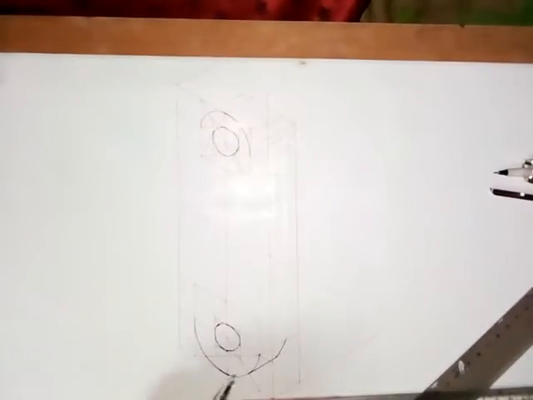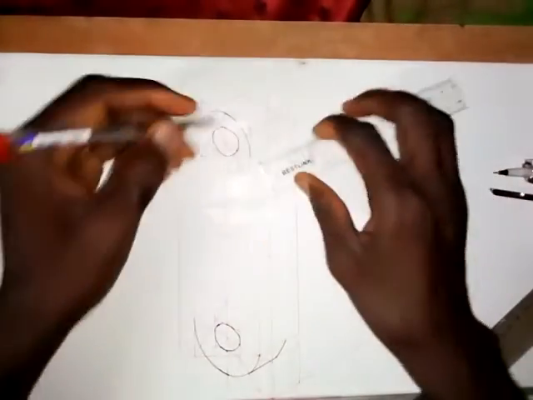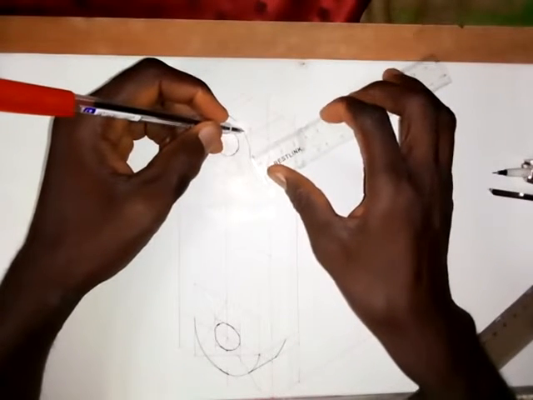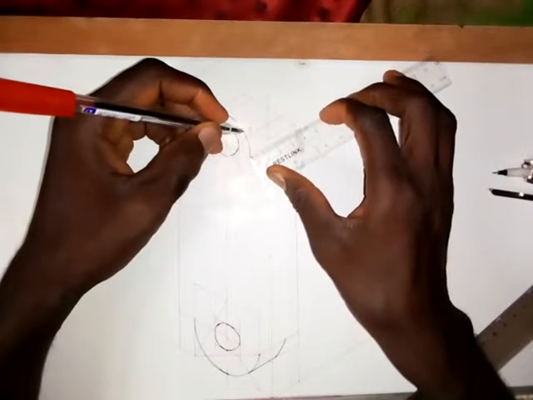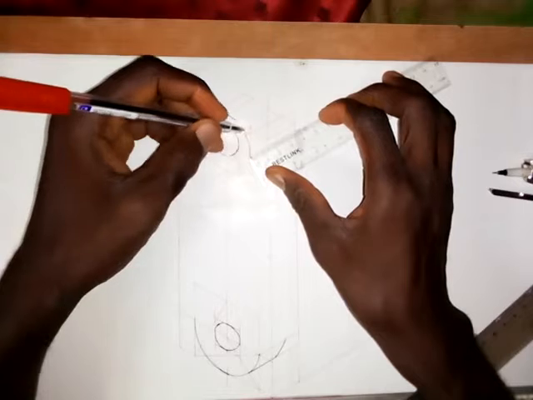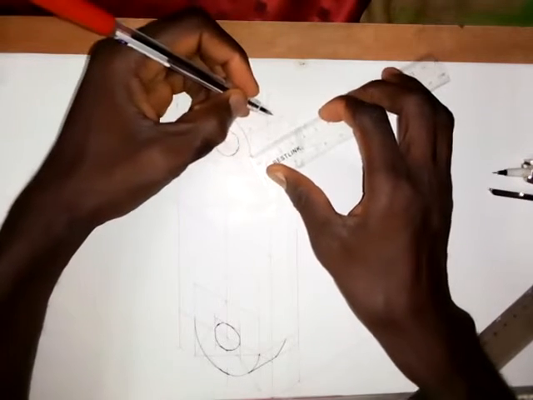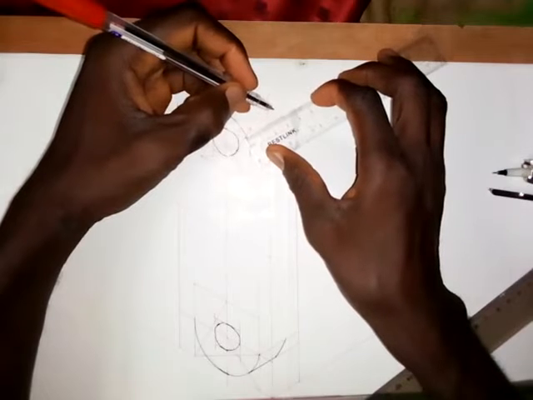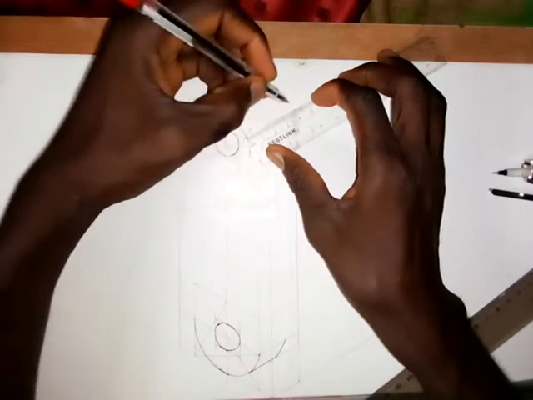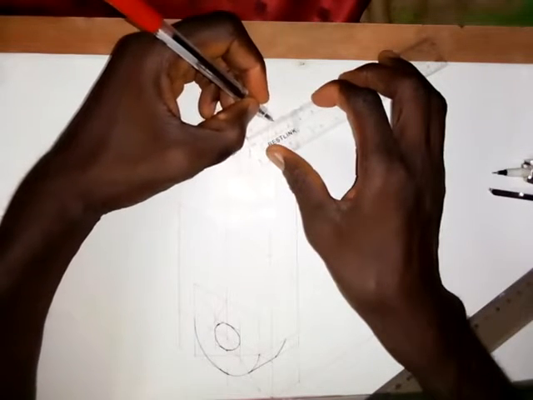So we now take that 22 millimeters. So 22 millimeters is the thickness of this part that we have taken. So take 22 millimeters on this line. This is 22. Then you come up here, and you take 22 millimeters.